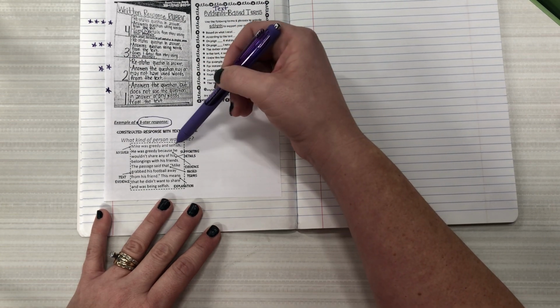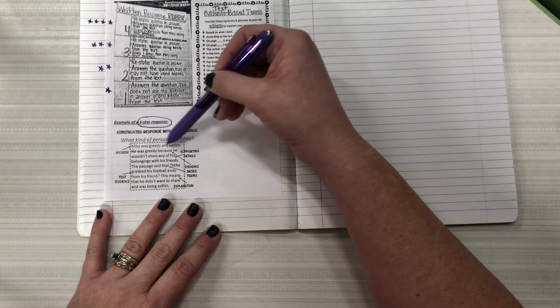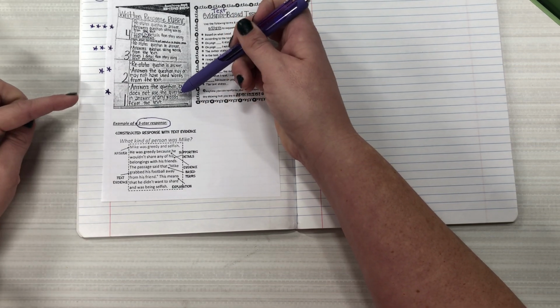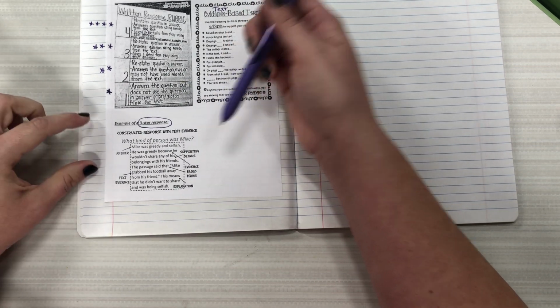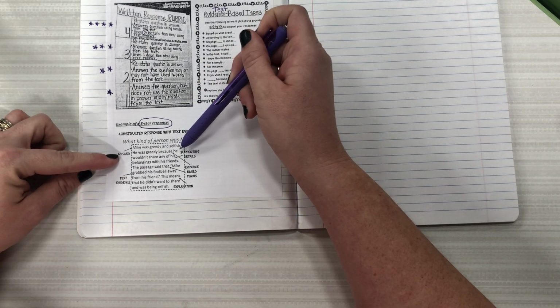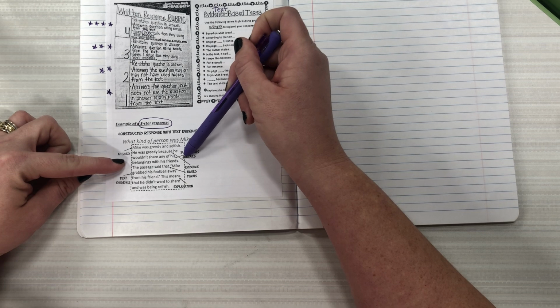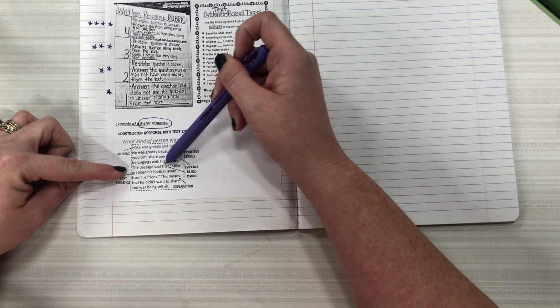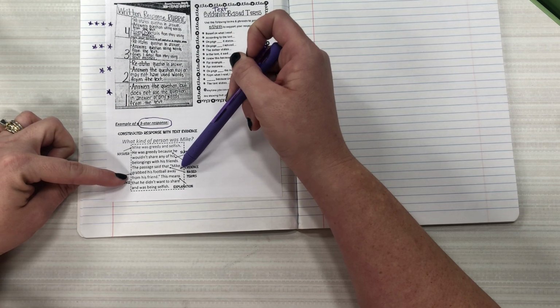Well, what kind of person was he? We are told right there, we answer the question. But we know that that would be where we possibly get a 1-star if we left it there. But we added some more detail. He was greedy because he wouldn't share any of his belongings with his friends. That's evidence. The passage said that Mike grabbed his football away from his friend.